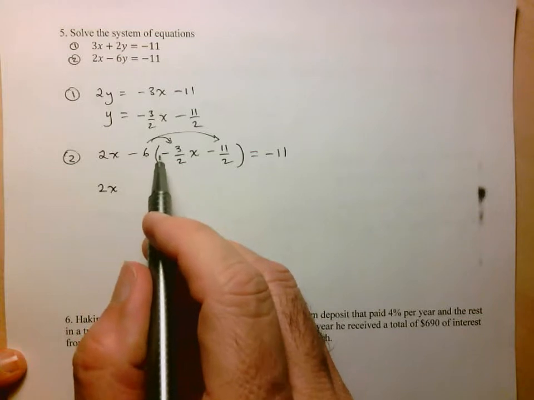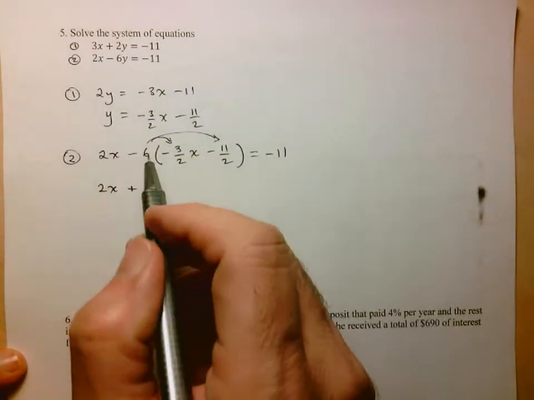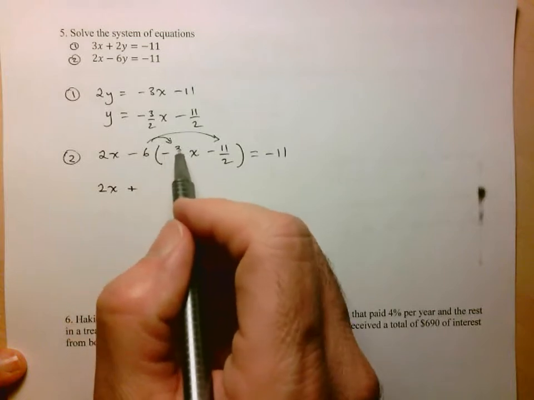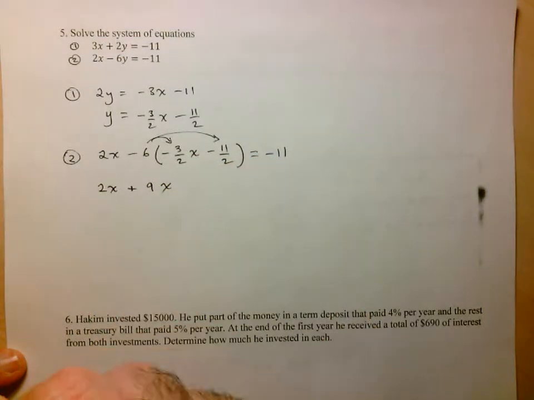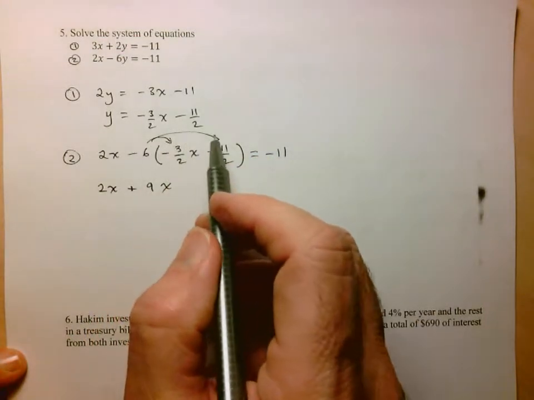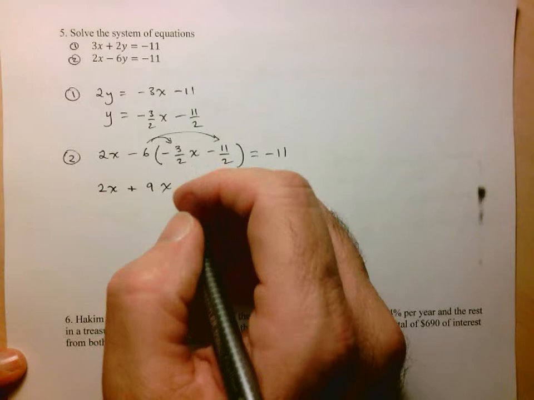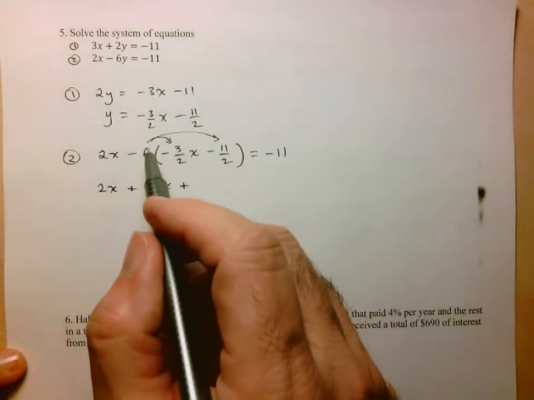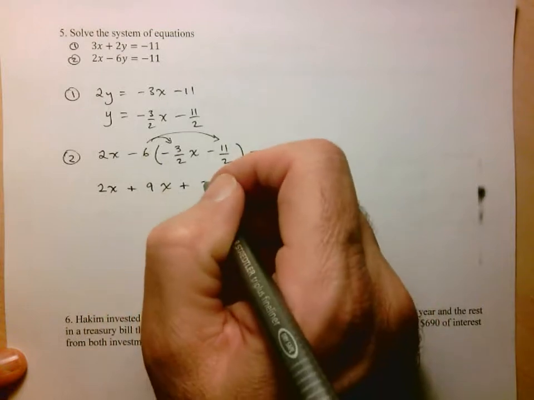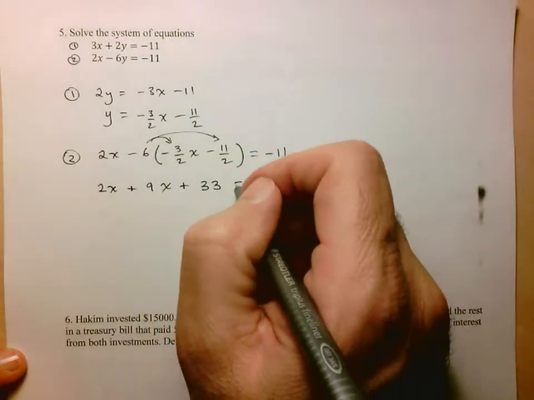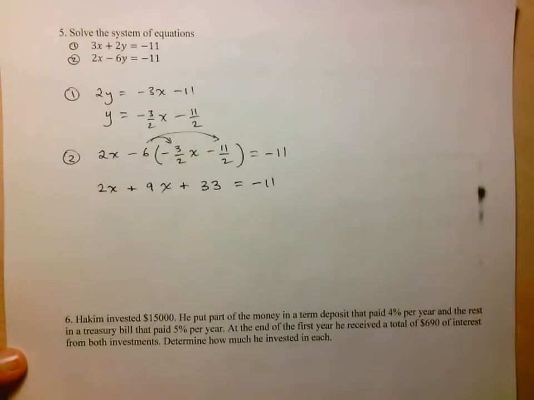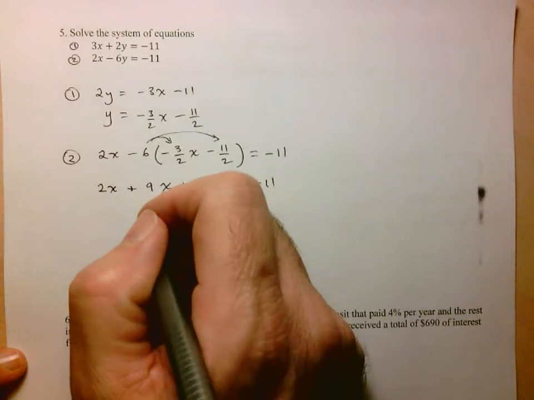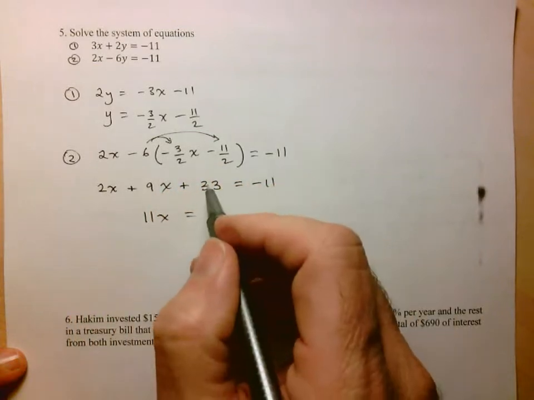Negative times negative becomes an addition, and the 6 and the 2 reduce to 3 over 1, so 3 times 3, plus 9x. Similarly here, negative times negative becomes an addition, and the 6 and the 2 reduce to 3, so 3 times 11 is 33. So that equals negative 11.